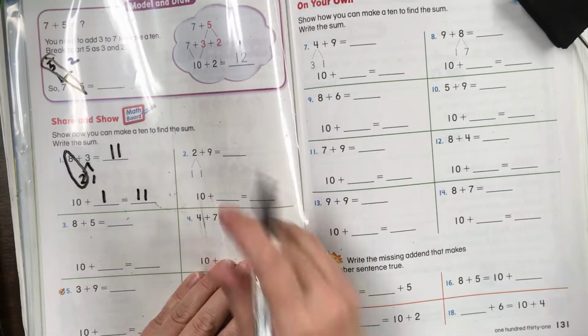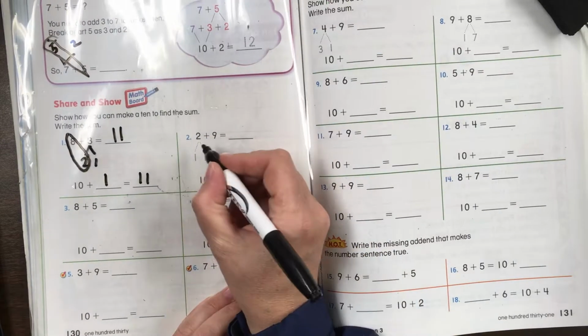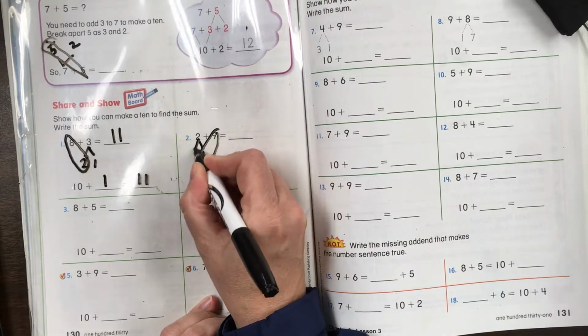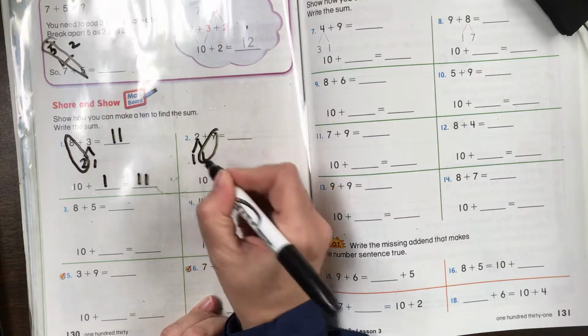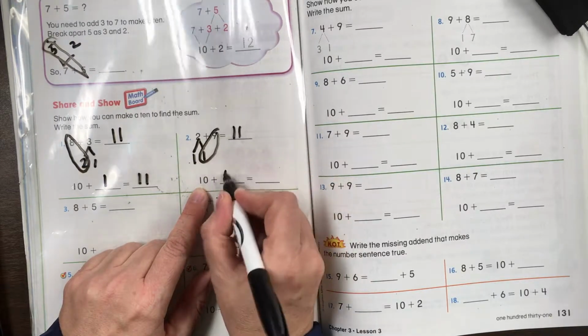2 plus 9. Again, we'll start with our bigger number. 9 and what make 10? 9 and 1 make 10. Now we have to finish out our 2. What plus what makes 2? 1. 10 plus 1 is 11.